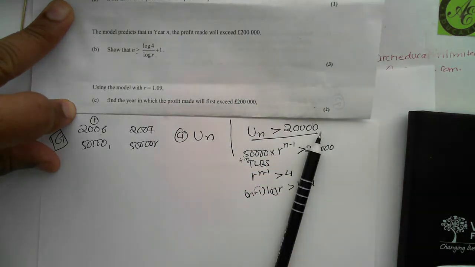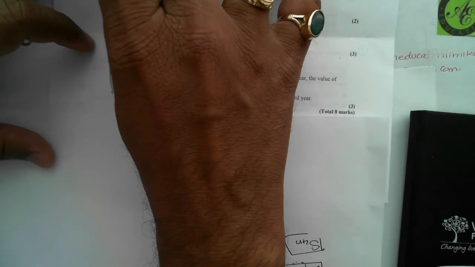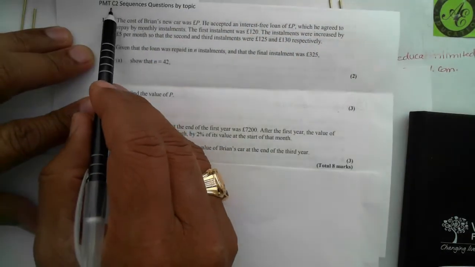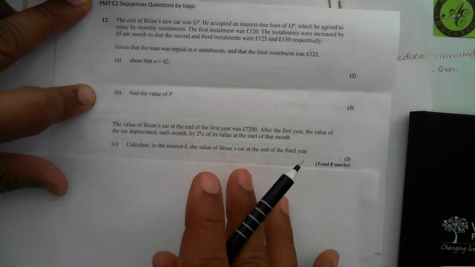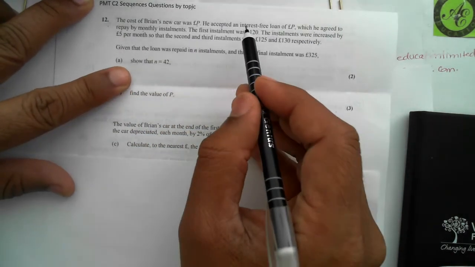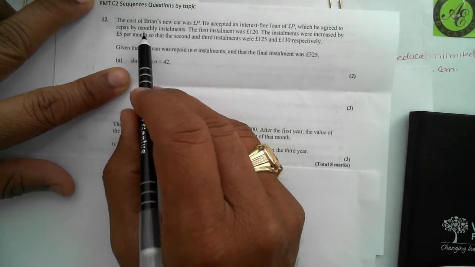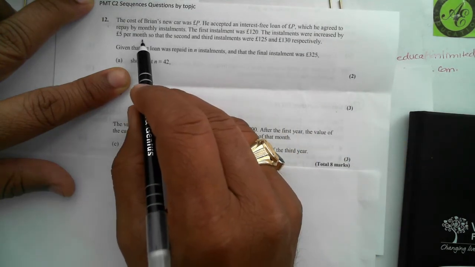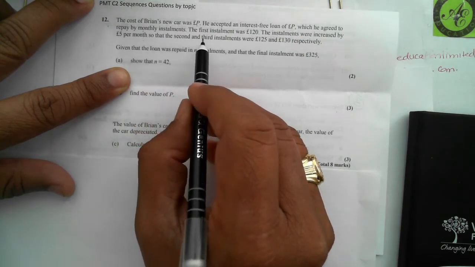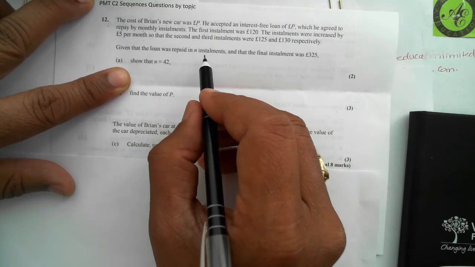Alright, guys, so this is also a question I've taken from Physics and Maths Tutor, and this is C2's questions by topic. Question number 12. The cost of Brian's new car is P. He accepted an interest-free loan of P, which he agreed to repay by monthly installments. The first installment is 120. The installments were increased by £5 per month. So this is 120, then 125, second and third installment, this and this. That's the arithmetic series. Given that the loan was repaid in n installments, and the final installment was 325, show that n equals 42.